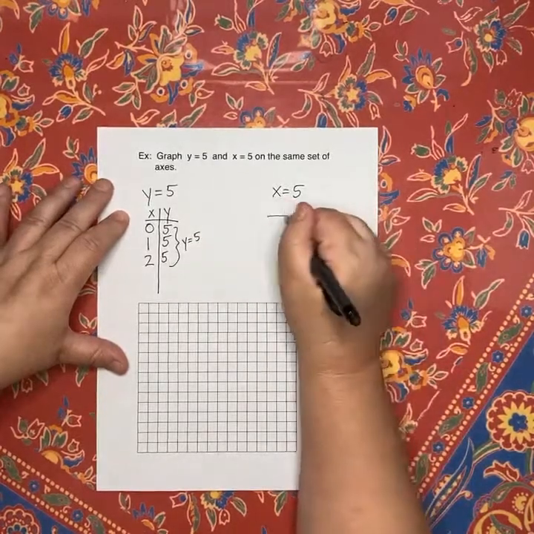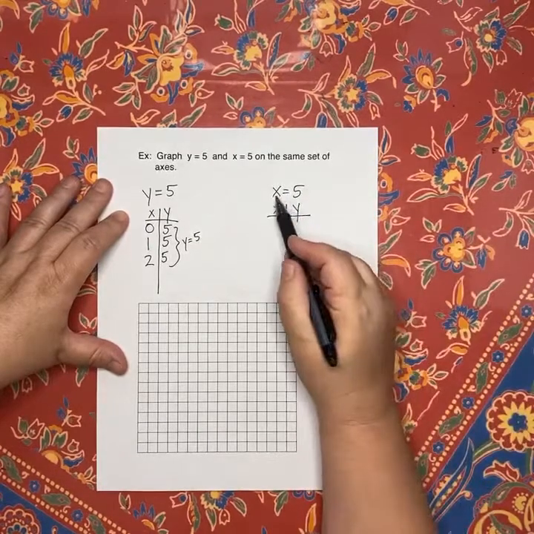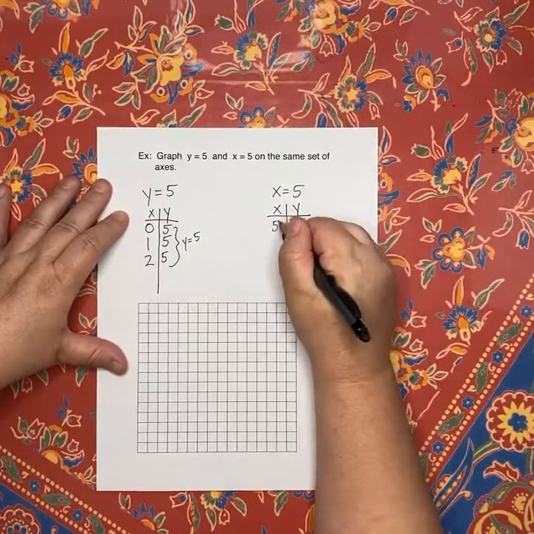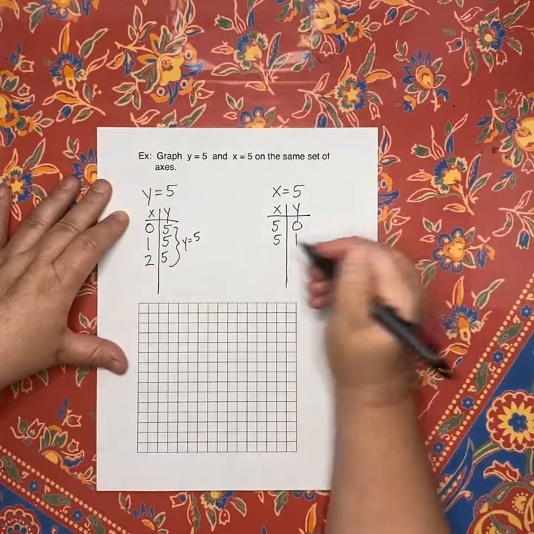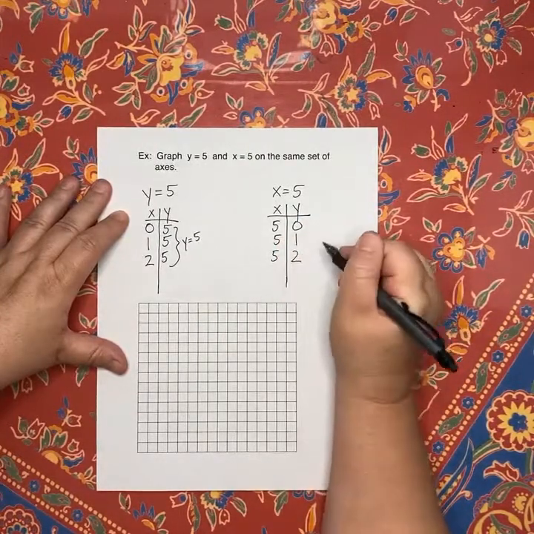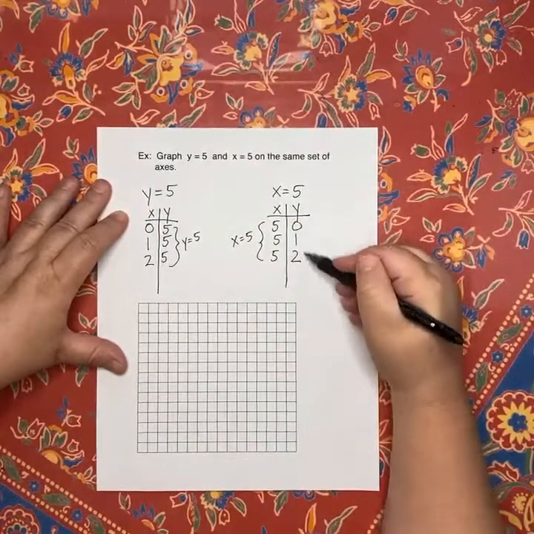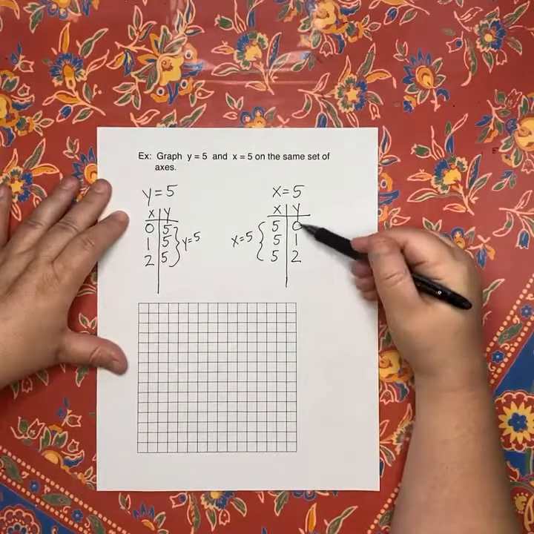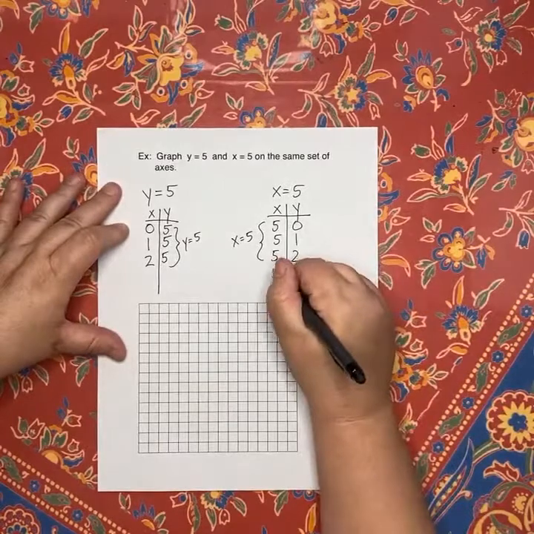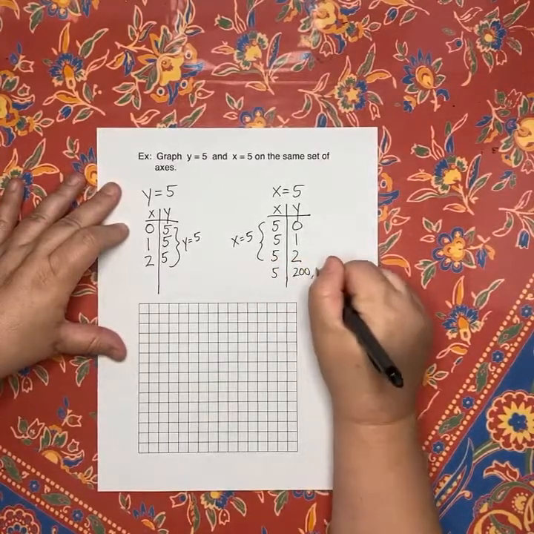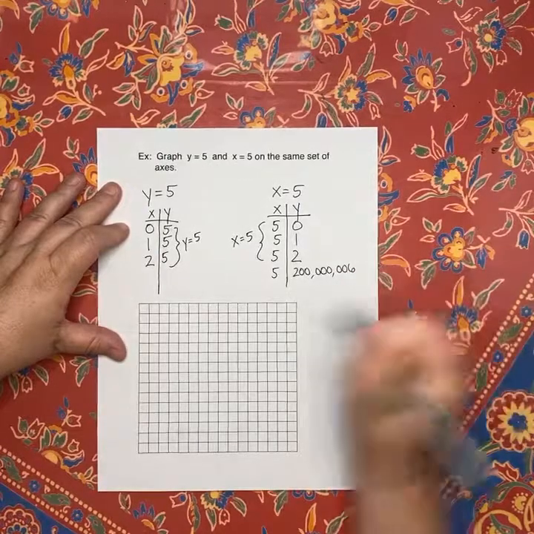If we look at the table of values for this one, x equals 5. So we have to start with 5, but then y could be 0, y could be 1, y could be 2. x has to equal 5, but y has total freedom. y could be anything. And really, these numbers could be anything. Same thing over here, you could pick anything. If you wanted, this could be like 200 million and 6.